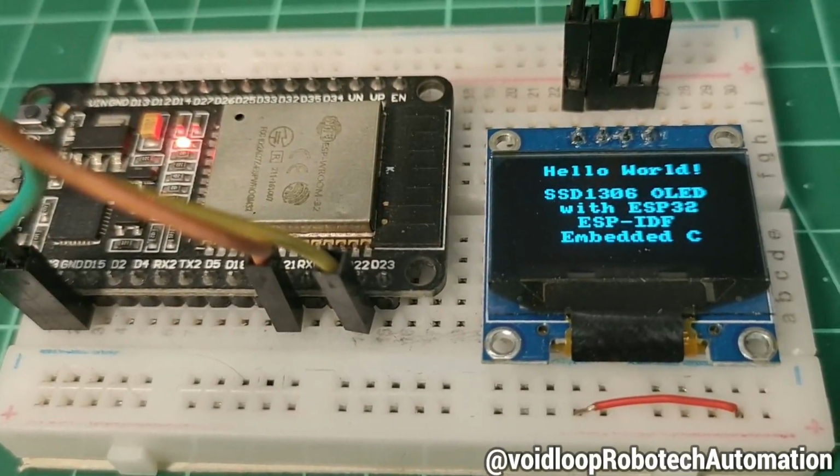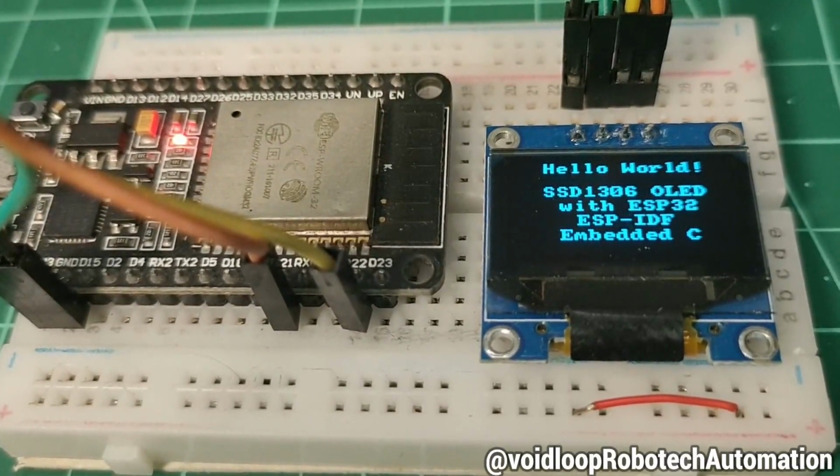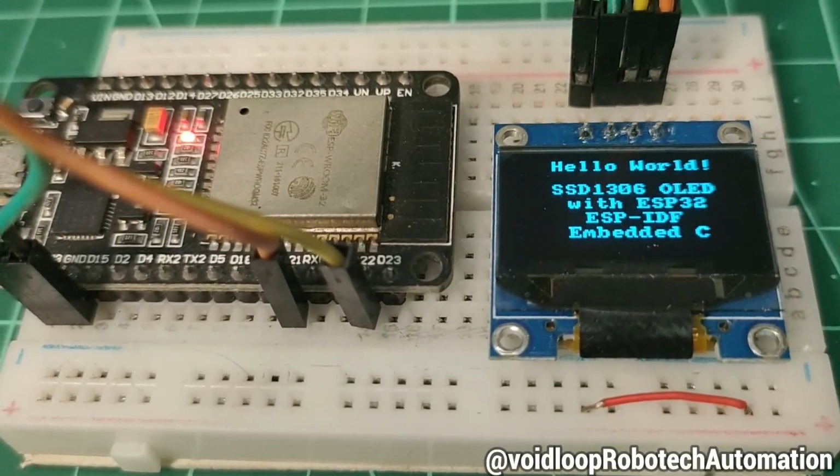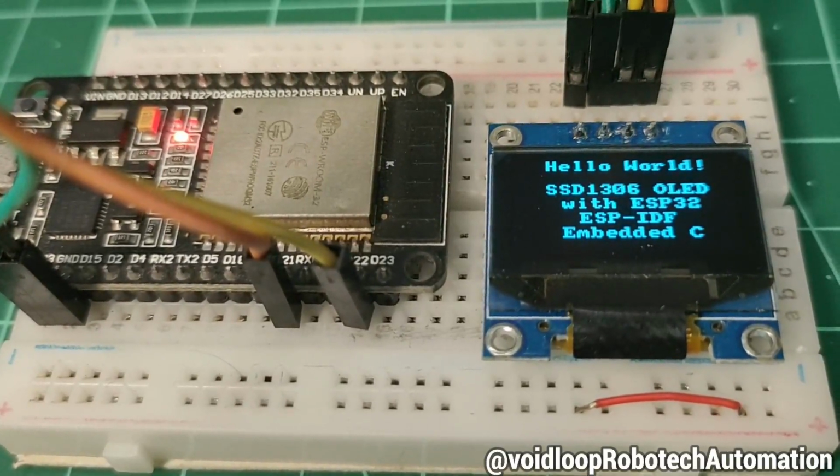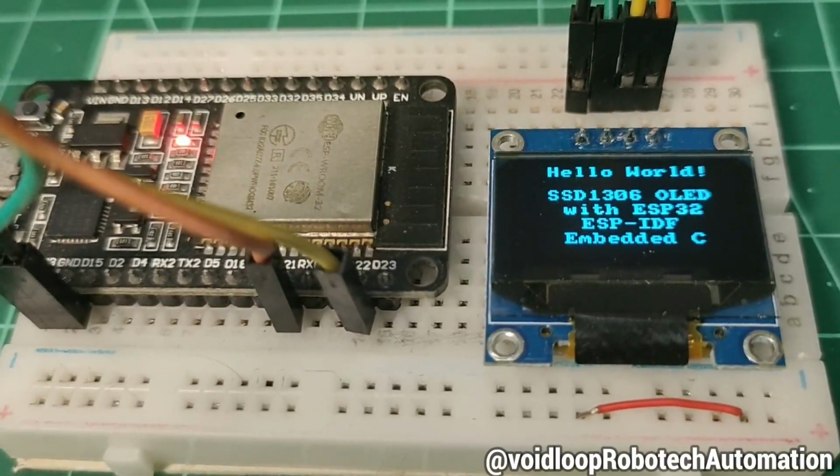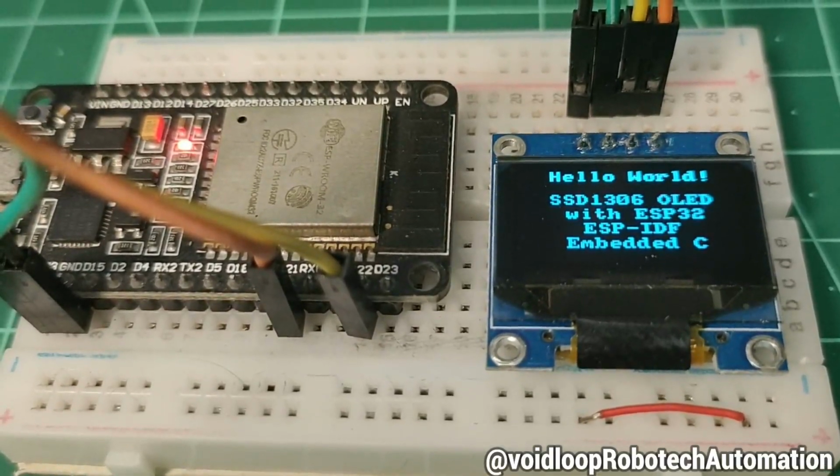Today we are diving into an exciting topic: how to interface SSD1306 OLED display with ESP32 using ESP-IDF and embedded C. Let us jump straight in.